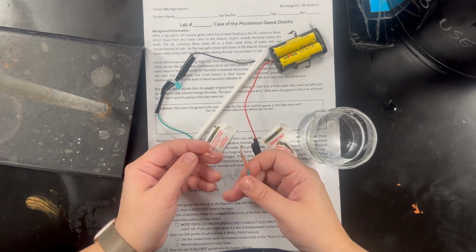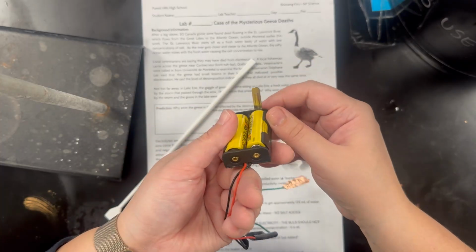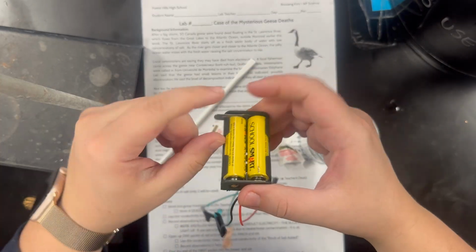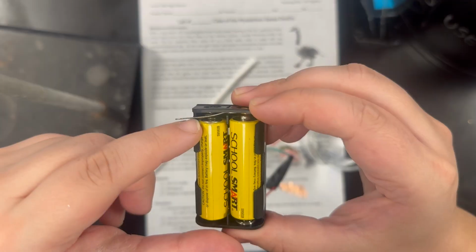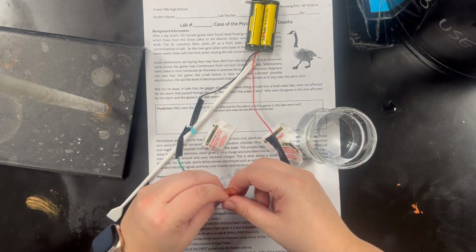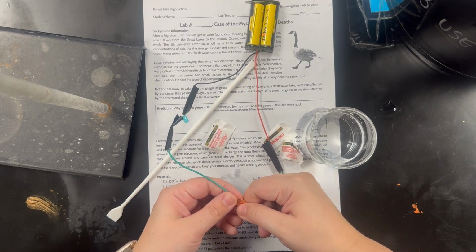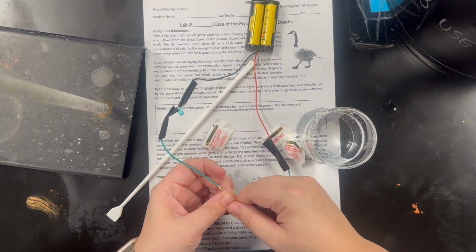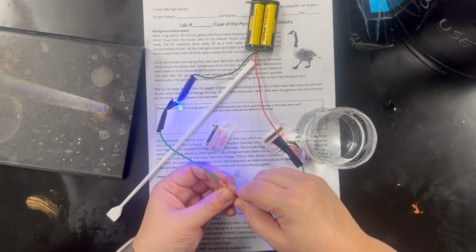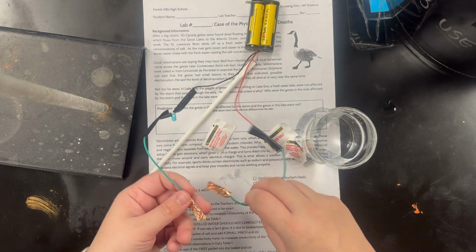So to test your conductivity meter, make sure this switch is locked in place, touching the springs in there, so you have that metal contact. And you're gonna want to touch the ends together. If the light turns on, which this one is doing, just like that, your conductivity meter is working. That means the electrons can travel through.